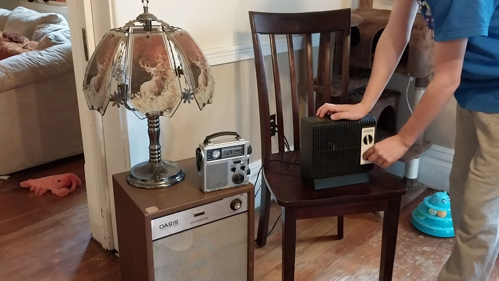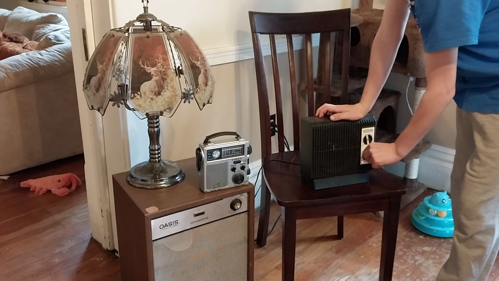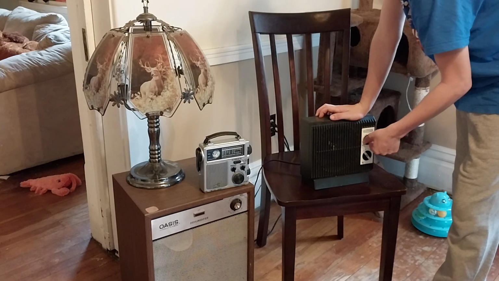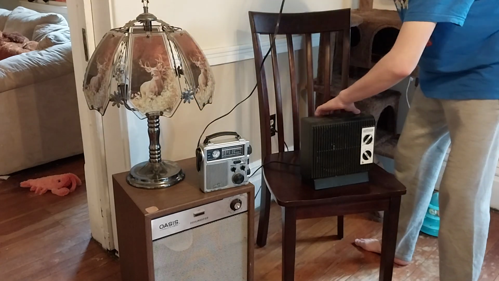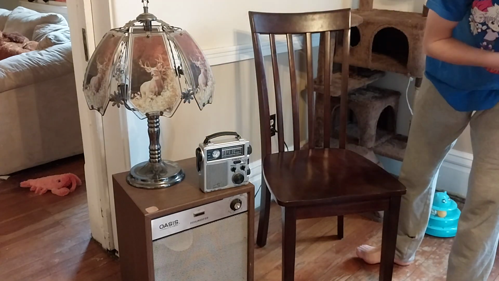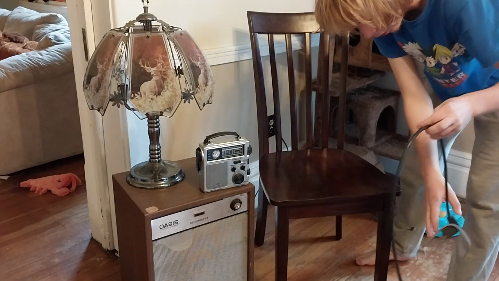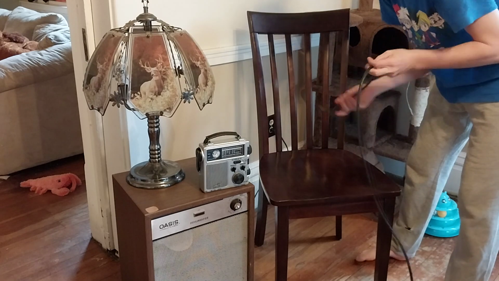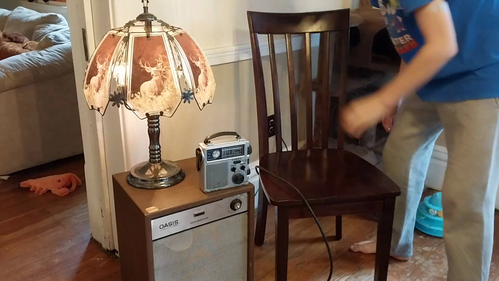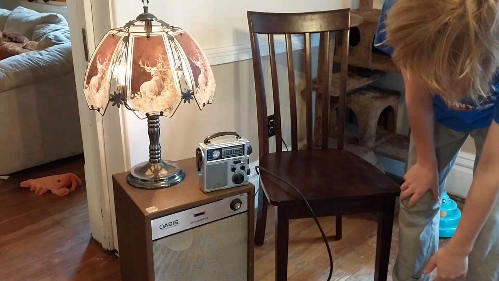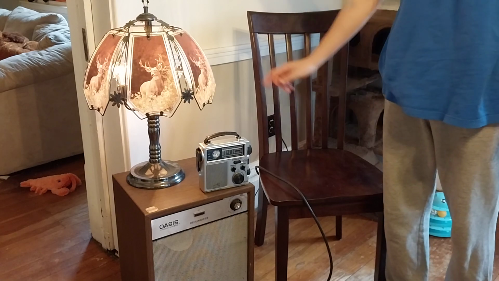Makes pops. It's kind of hard to hear when going between speeds because the switch on this is kind of big and clunky. Now, I'll simultaneously, with the lamp and the other thing, see if the dehumidifier does anything. So just by plugging in the dehumidifier, it turns the lamp on.